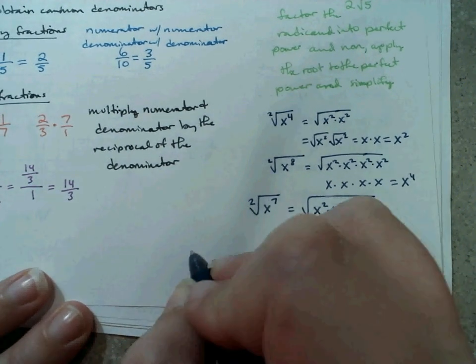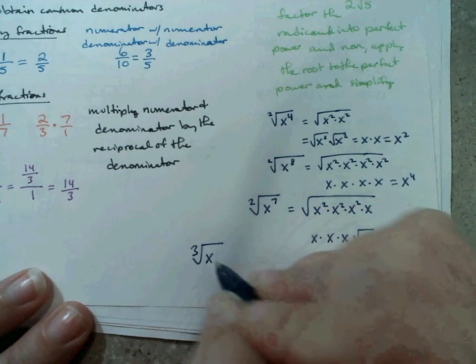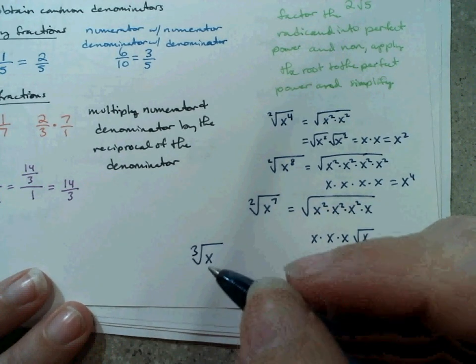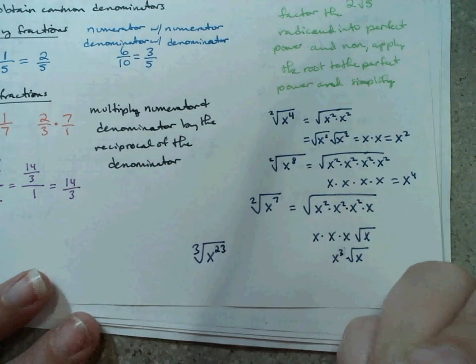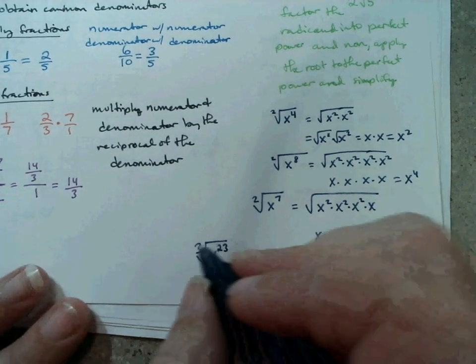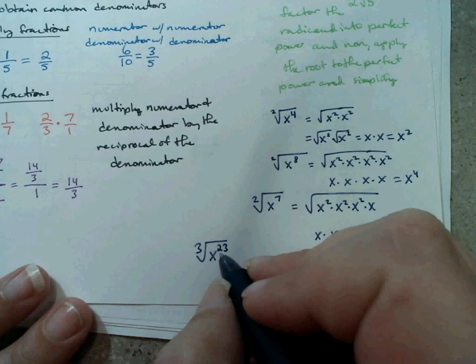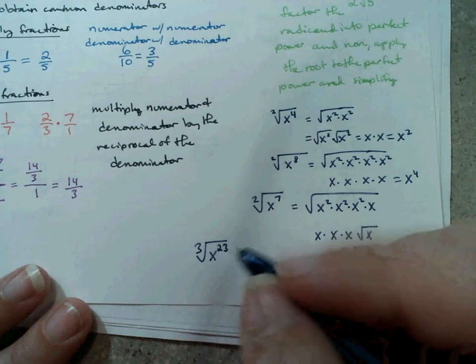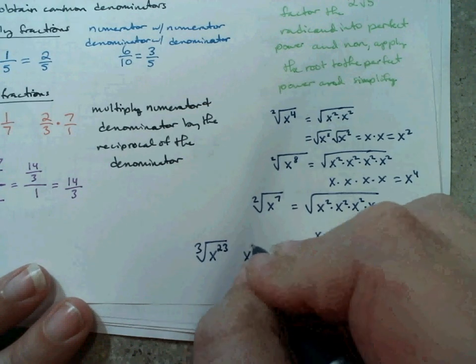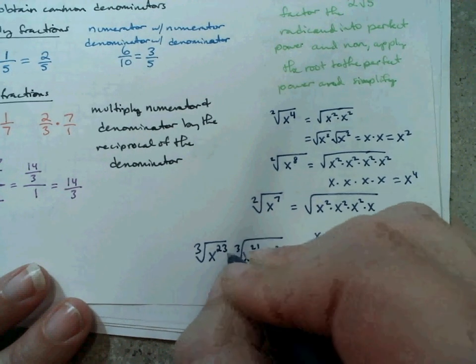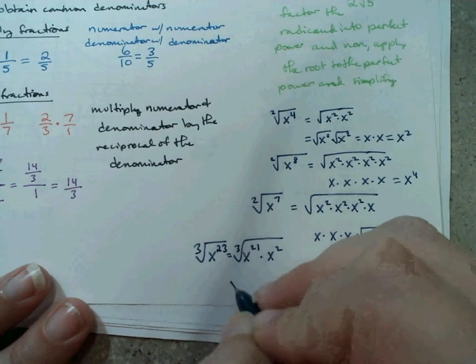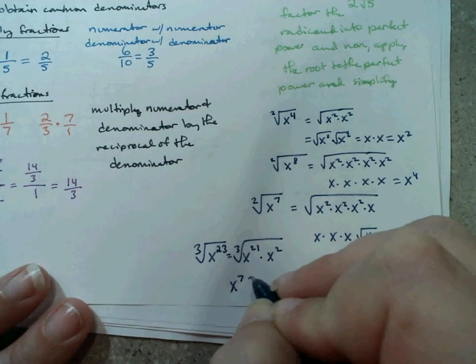Okay, so say I asked you to take the 3rd root of x to the, let's go with 23rd. So here's what I know. 3 will go into 23 7 perfect times, right? So I can have x to the 21st, and then 2 x's left over, right?